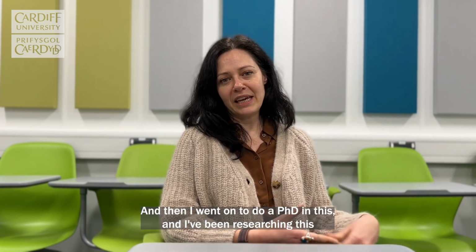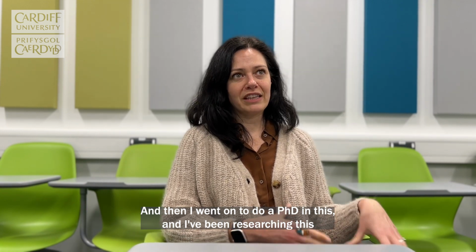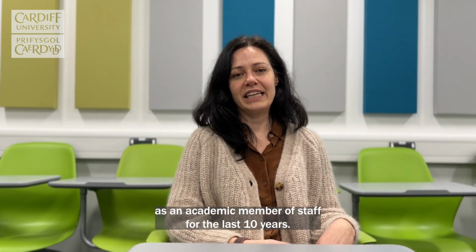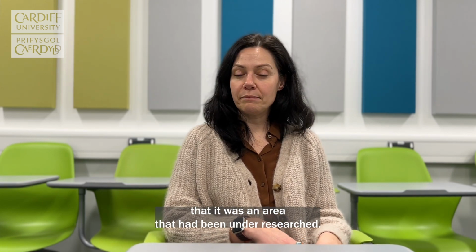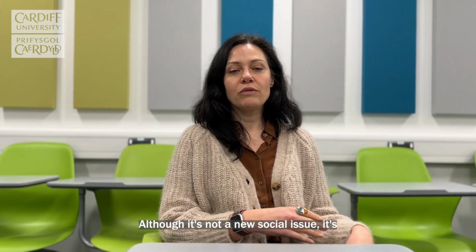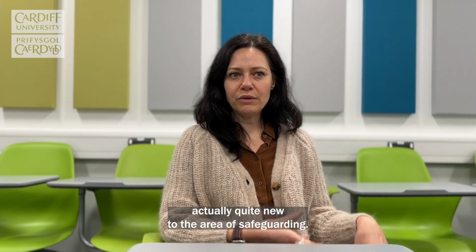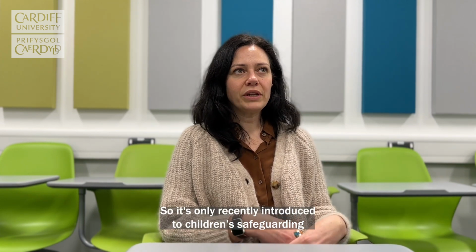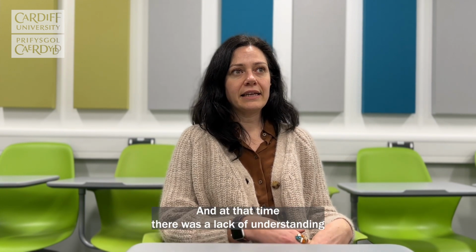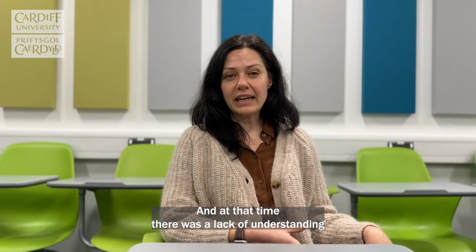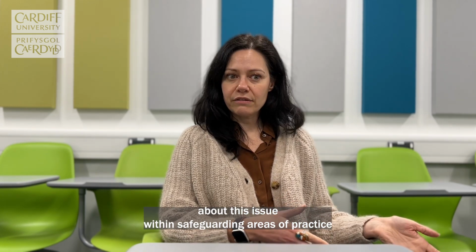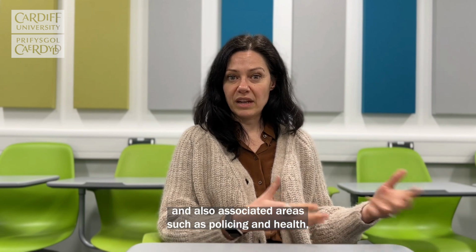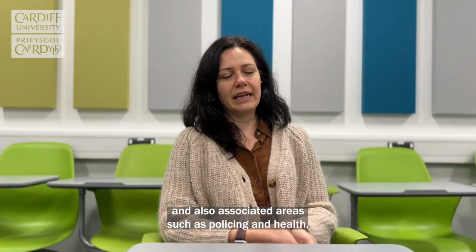And then I went on to do a PhD in this, and I've been researching this as an academic member of staff for the last 10 years. The reason I started studying this was because I realised that it was an area that had been under-researched. So although it's not a new social issue, it's actually quite new to the area of safeguarding. So it was only recently introduced to children's safeguarding in 2009. And at that time, there was a lack of understanding about this issue within safeguarding areas of practice, and also associated areas such as policing and health.